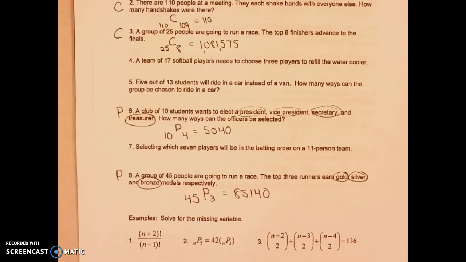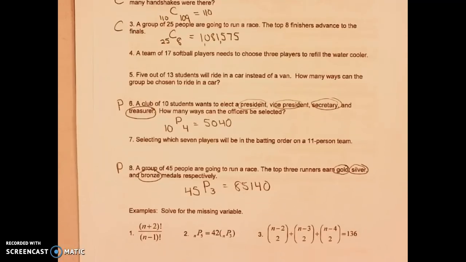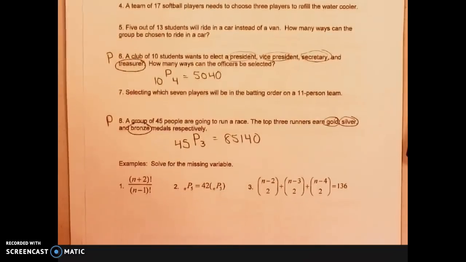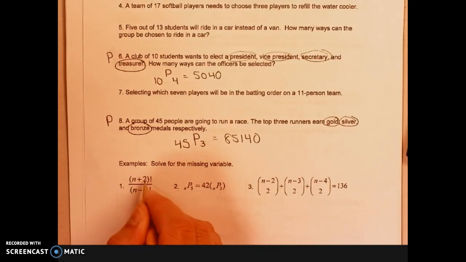Okay, let's go down and take a look at some algebraic ones, and we saw some of these actually. We've got n plus 2 over n minus 1, and we're solving for the missing variables. And I don't think there's a missing variable here. I'm thinking we're just going to simplify. So we're going to start with the larger one.